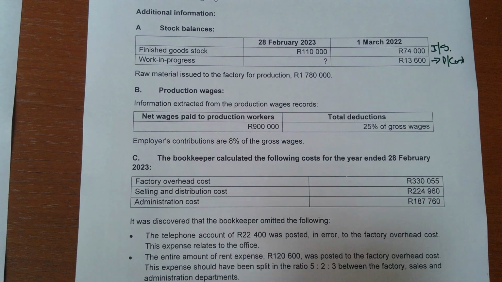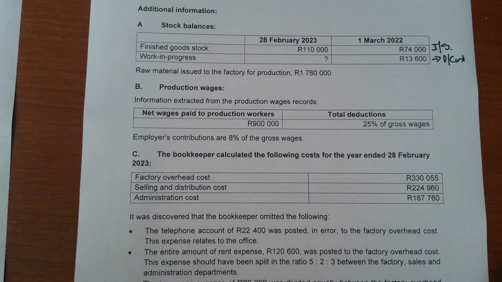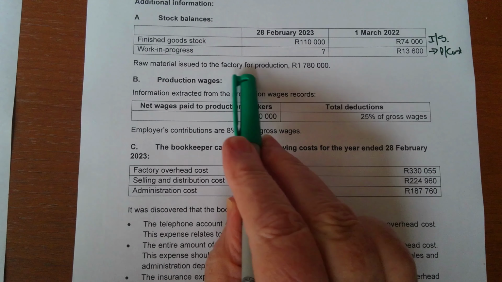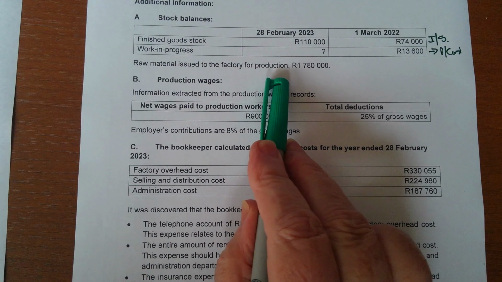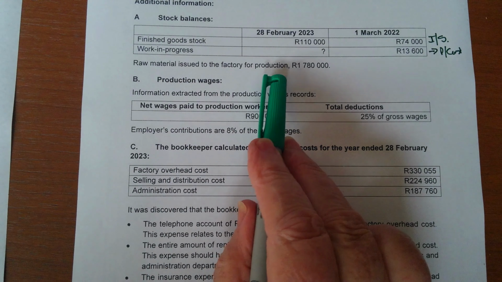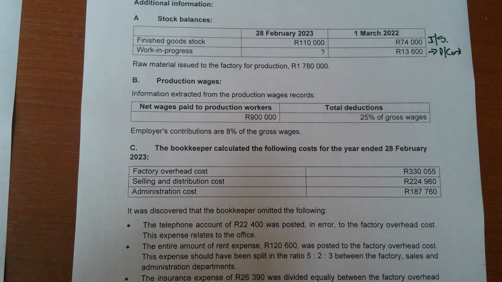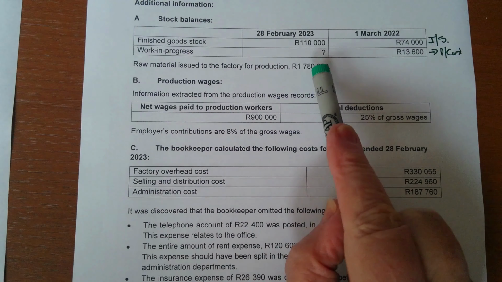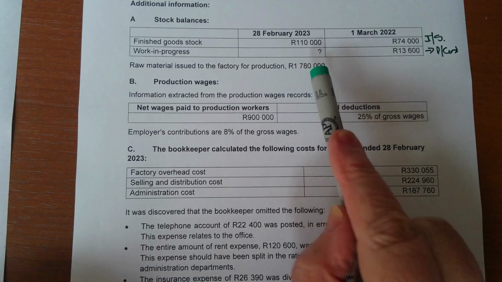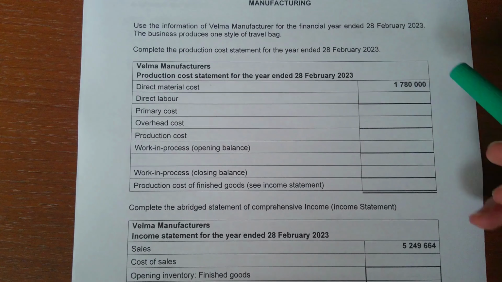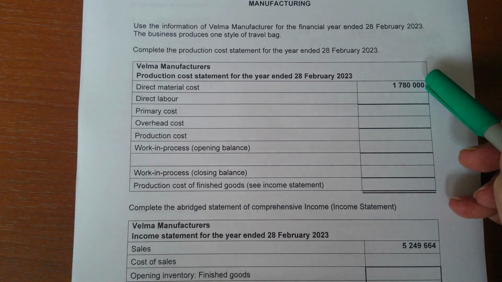So that is your trading stock at the beginning of the year and the trading stock at the end of the year. Okay, raw materials is issued for production. Now remember, normally we will calculate the raw materials that was issued to the factory, taking the opening balance plus purchases less returns less the closing balance, and we determine what is this figure. Now in this question they gave us the raw materials, so we don't have to calculate the raw materials.